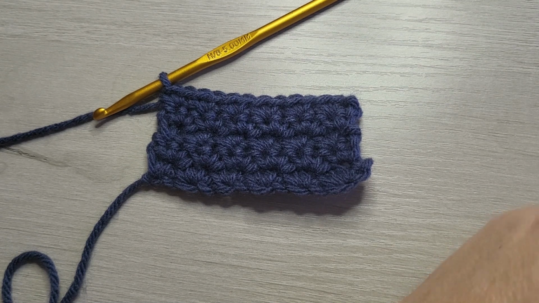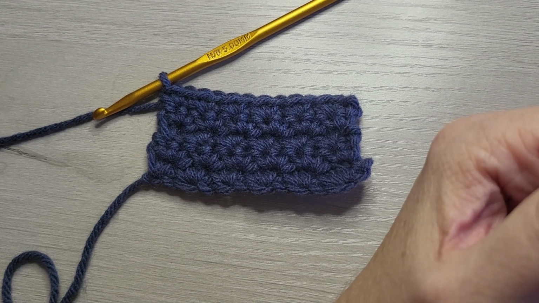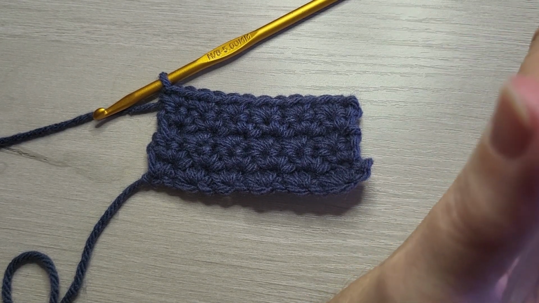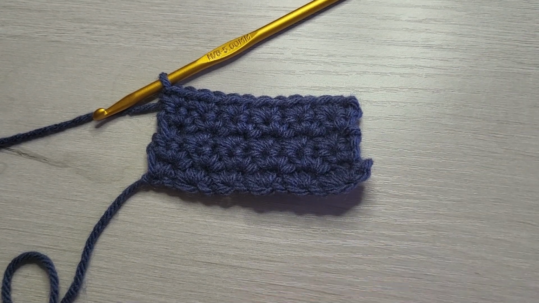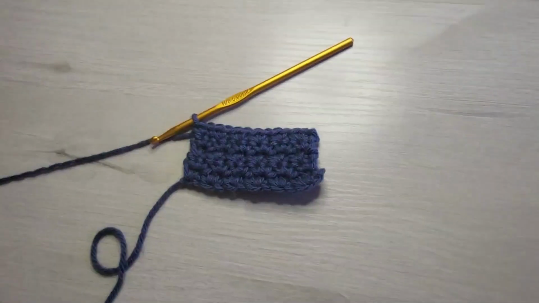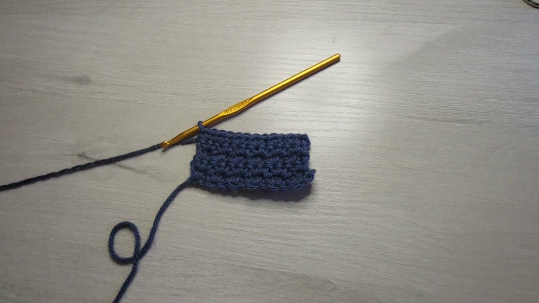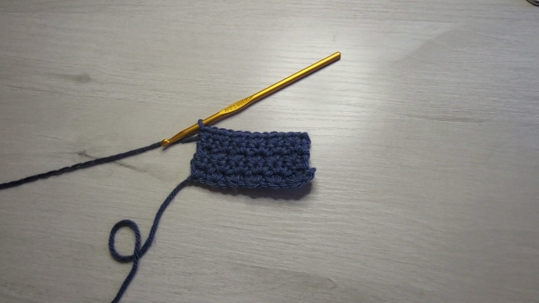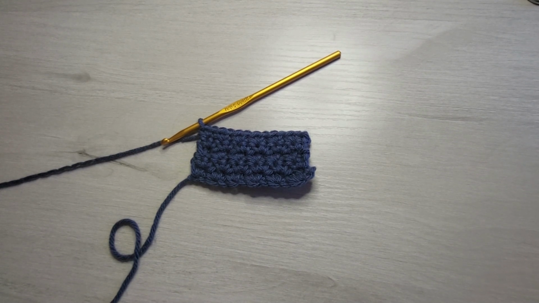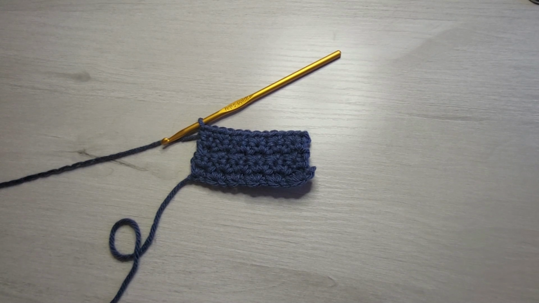All right, so would you say that that was fairly simple? It did take me a little while to start learning how to read patterns. I had to practice quite a bit, but learning to read patterns, you know, that's the first step to crocheting anything that you could possibly dream of. You're already one step closer to mastering crochet patterns.